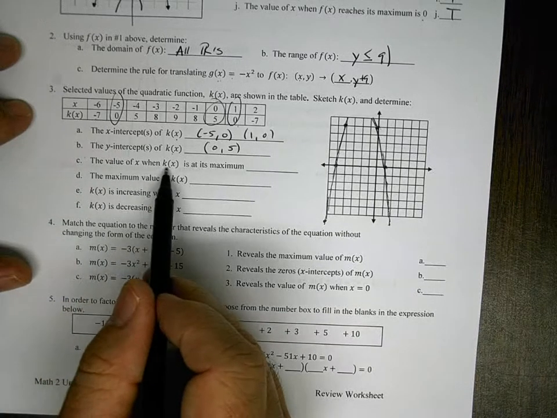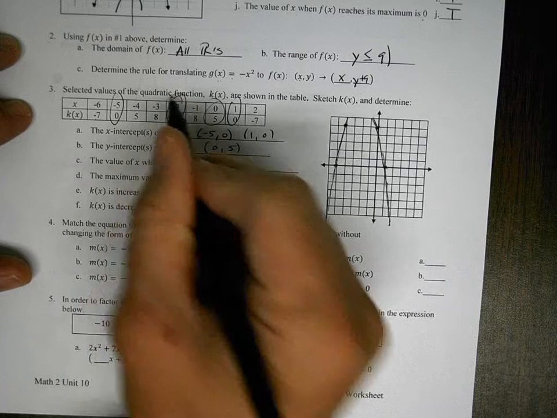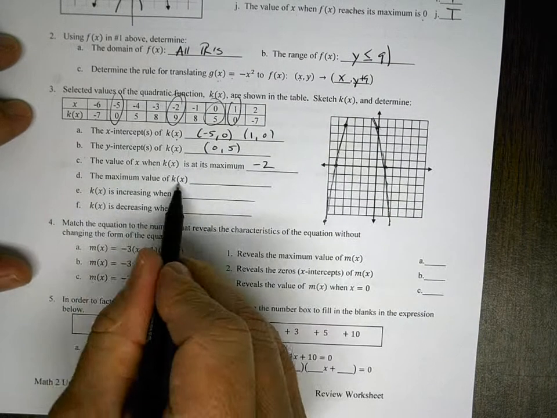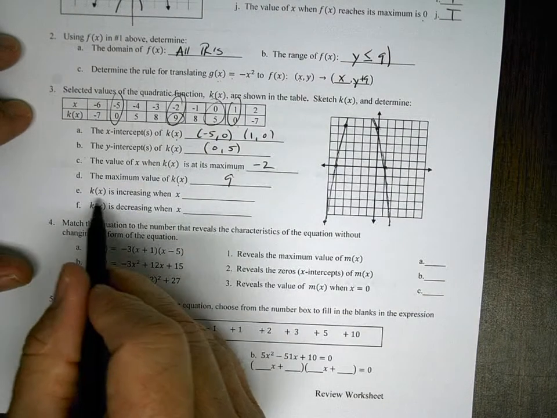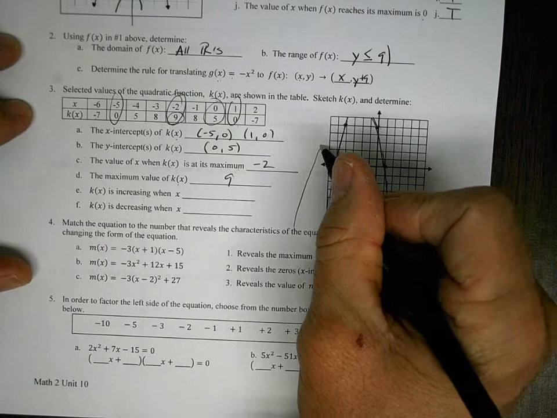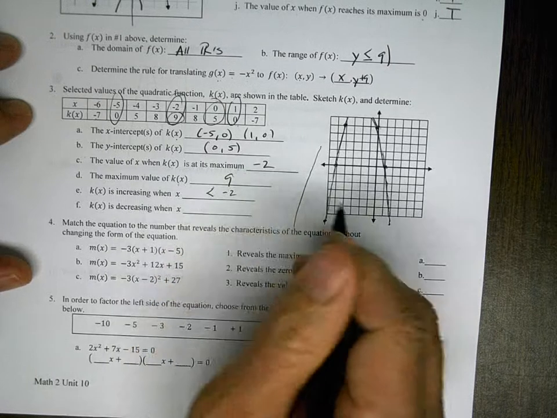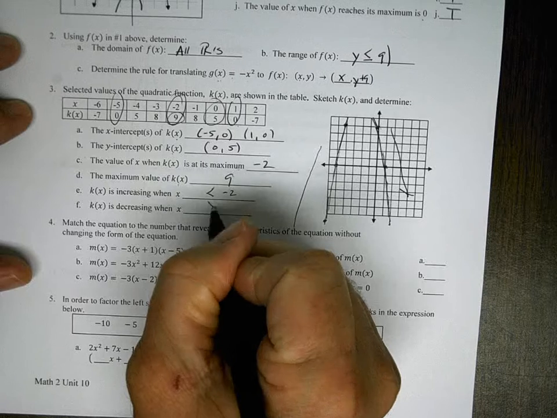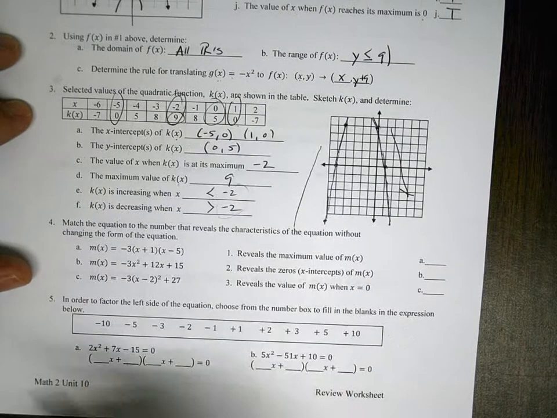The value of x where k of x is at its maximum. Well, where's k of x at its maximum? Right there. So the value of x would be negative 2. The maximum value of k of x, right there, 9, the biggest y value. K of x is increasing when x is less than negative 2, and it's decreasing when x is greater than negative 2. Negative 2 is the x value of the vertex, by the way.